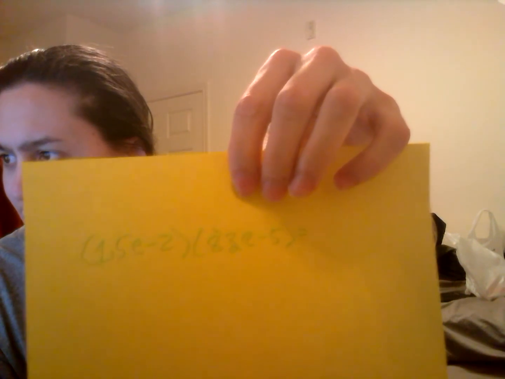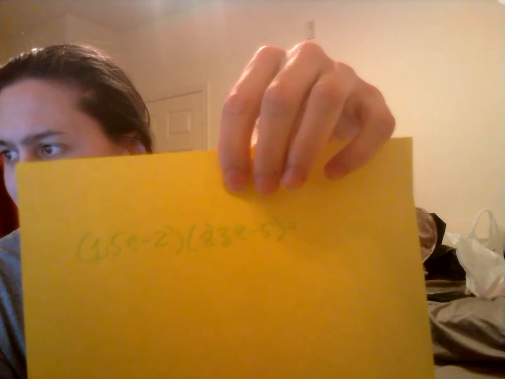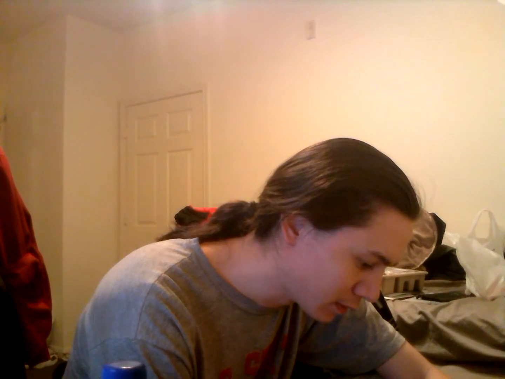Now, here's something that you see commonly in engineering. Well, engineering student work anyways. 15 E minus 2, 83 E minus 5. So that 15 will have a 1. The E minus 2 counts for negative 2. 83 counts for 1. E minus 5 counts for negative 5. So I'll go ahead and write them down here. 1, minus 2, plus 1, minus 5. Okay, like this.